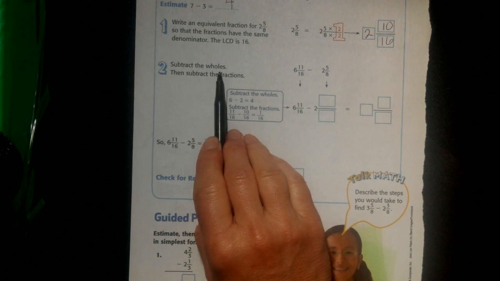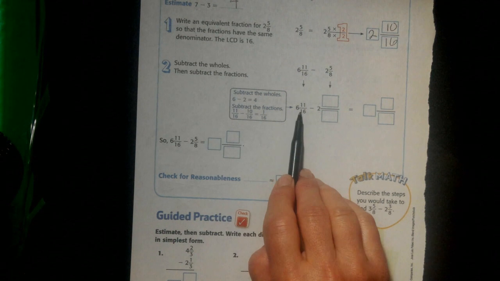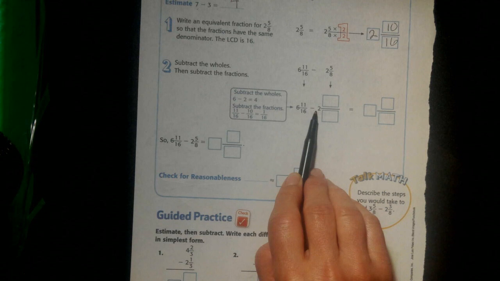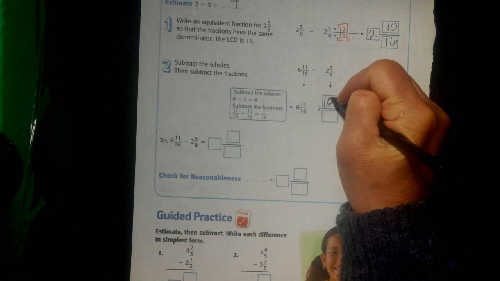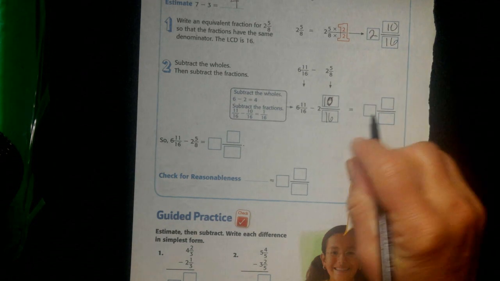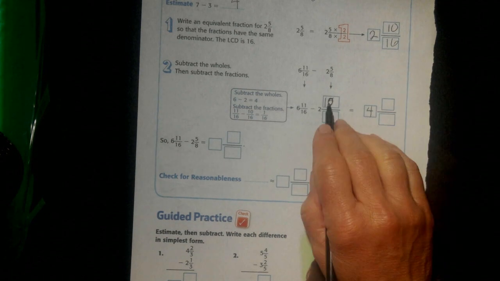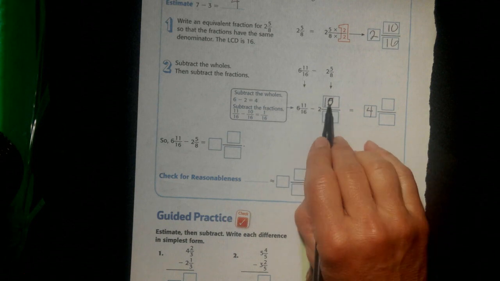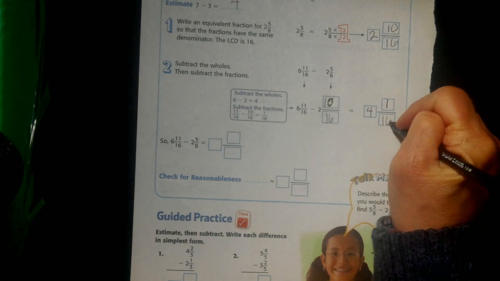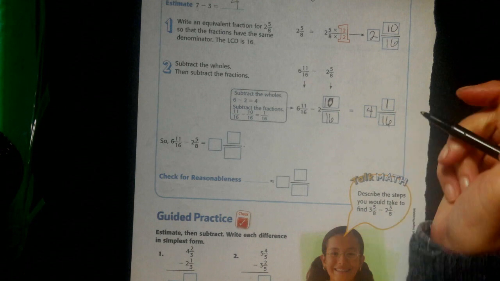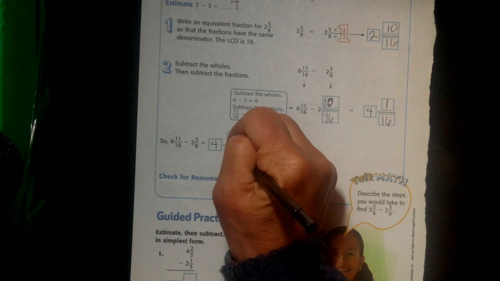Now we're going to subtract the whole numbers and then subtract the fractions. So I have 6 11/16 take away 2, sorry, and 10/16. I'm going to do my 6 take away my 2 is 4. I'm subtracting the whole numbers. 11 take away 10 is 1. And the denominator stays 16. So my answer is 4 1/16. So 6 11/16 take away 2 5/8 is the same as 4 1/16.